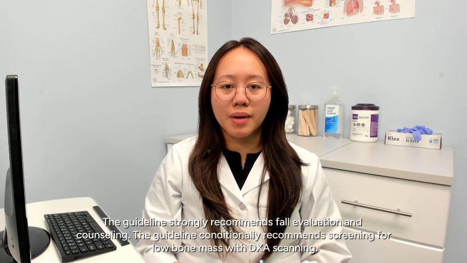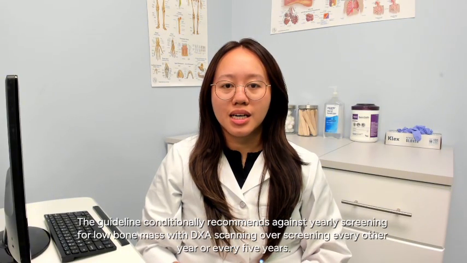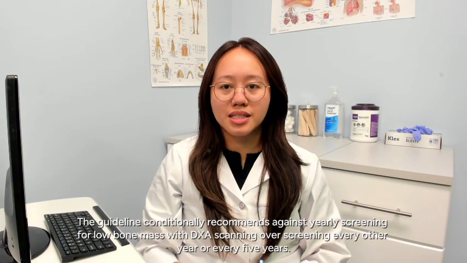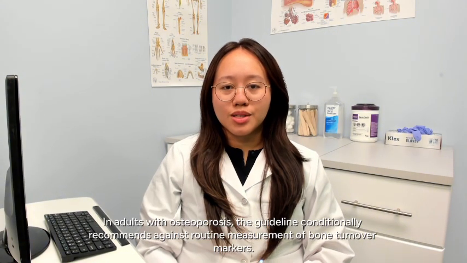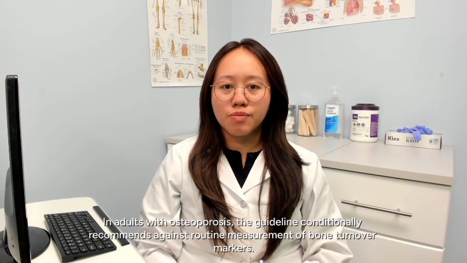Moving on to the section on management of bone health in AxSpA, the guideline strongly recommends fall evaluation and counseling. The guideline conditionally recommends screening for low bone mass with DXA scanning. The guideline conditionally recommends screening for low bone mass with DXA scanning over screening with other modalities such as CT. The guideline conditionally recommends against yearly screening for low bone mass with DXA scanning over screening every other year or every 5 years. In adults with osteoporosis, the guideline conditionally recommends against routine measurement of bone turnover markers.